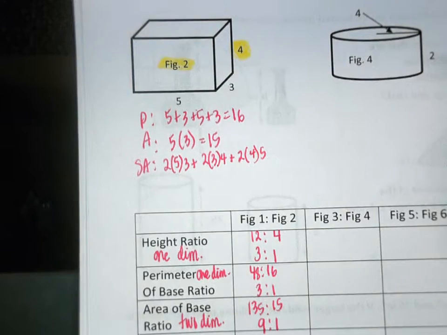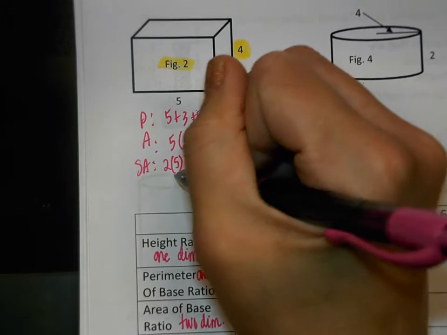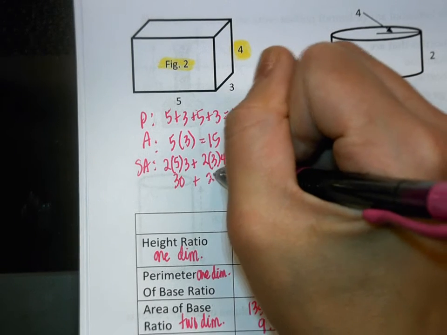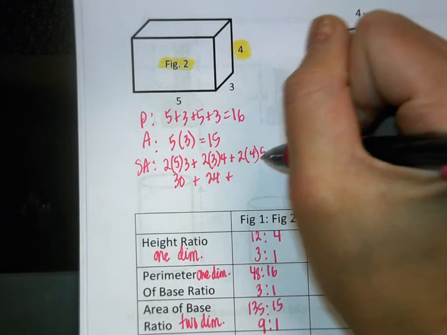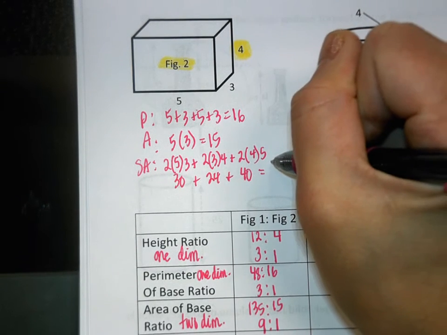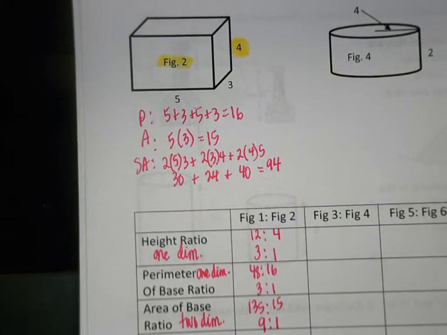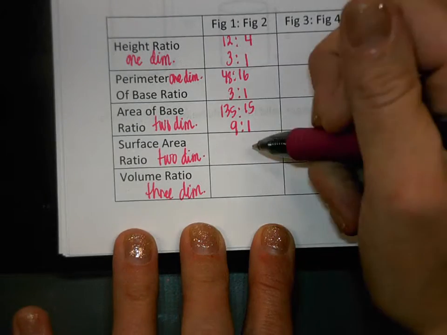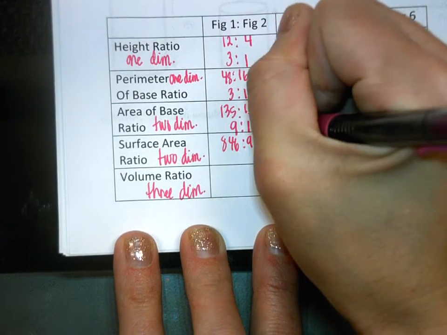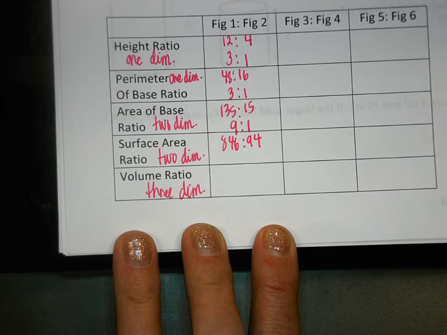Okay, so we multiply those out. 2 times 5 times 3 is 30. 2 times 3 times 4 is 24. And 2 times 4 times 5 is 40. And we add all those up and we get 94, which is correct. Okay, so going from figure 1 to figure 2, we have 846 to 94. And it does reduce to 9 to 1.